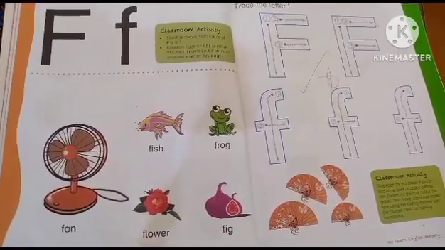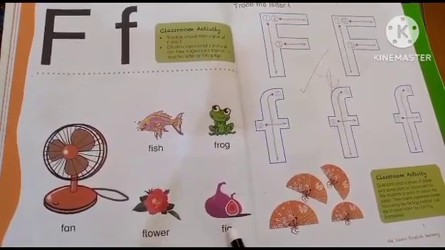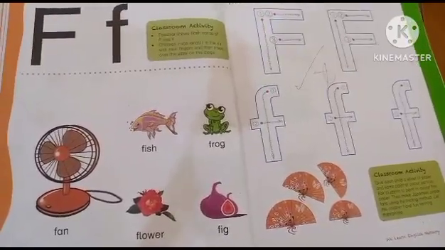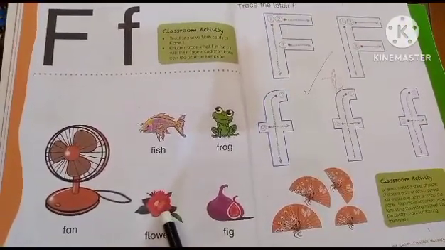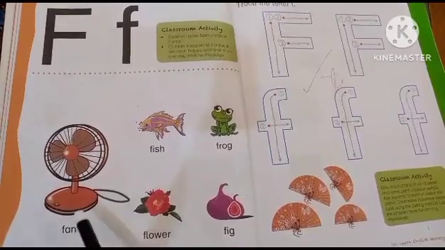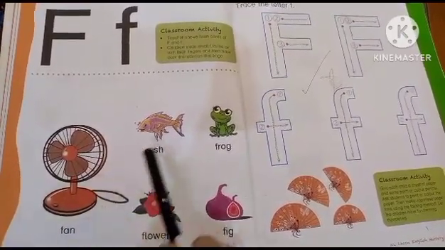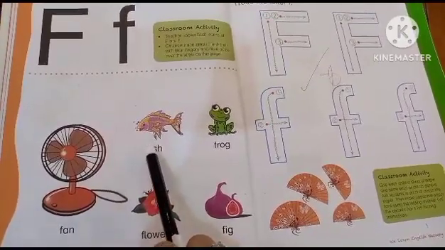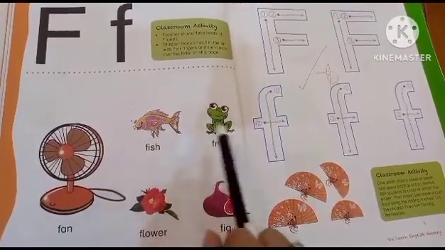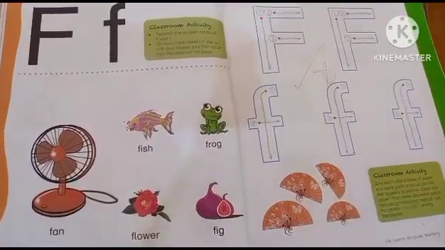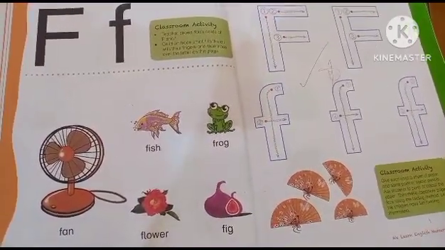You know these things. Do you know what is fig? Fig, Urdu name is injeer. Flower, it's phool, Urdu name. Fan, this is pankha in Urdu. And fish, this is machli in Urdu. Frog, mendak. Okay, these are the things which are starting from F.